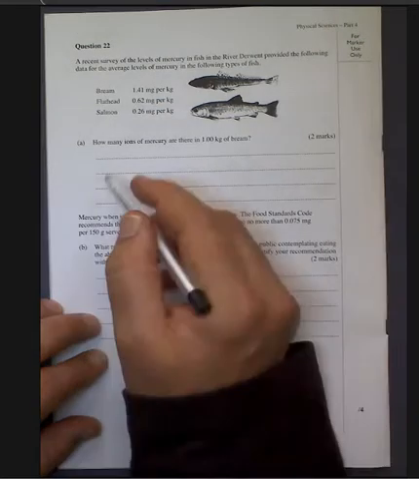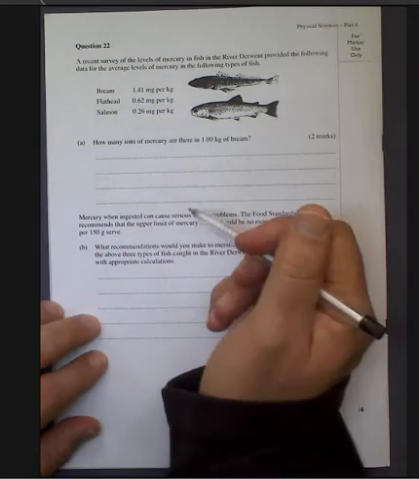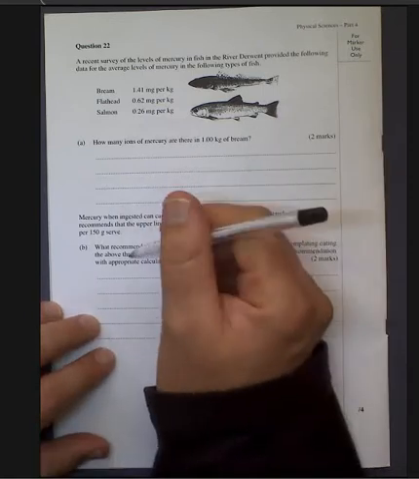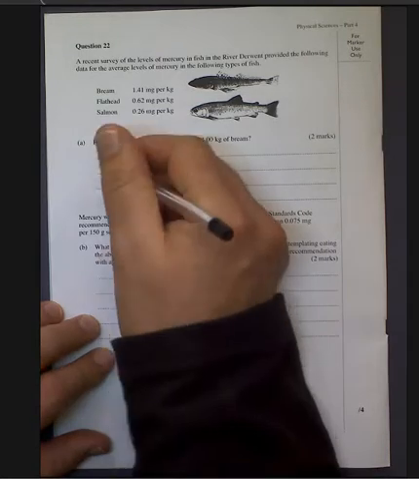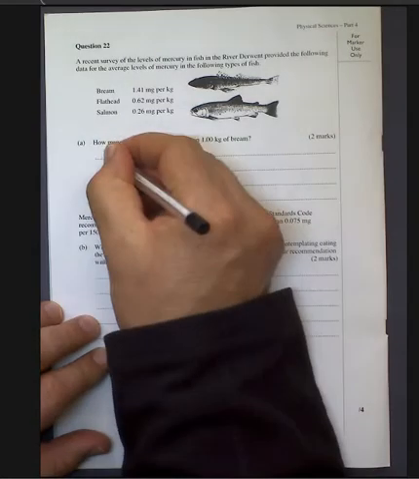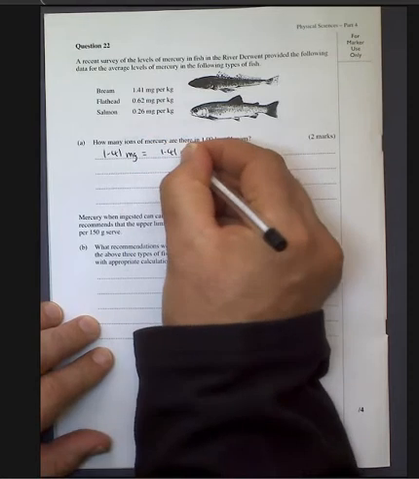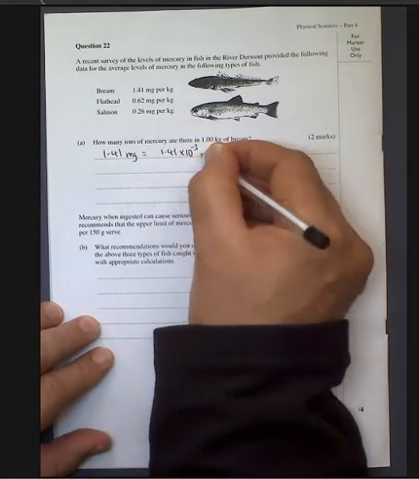How many ions of mercury are there in 1 kilogram of bream? Well, let's see. Why would you want to know that? I don't know, but they've asked you the question. So 1.41 milligrams equals 1.41 by 10 to the minus 3 grams.